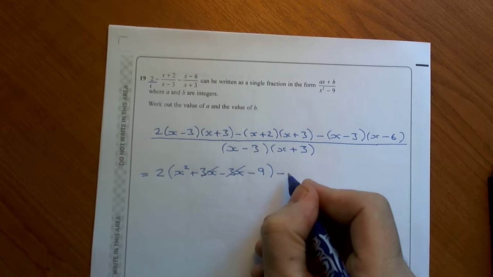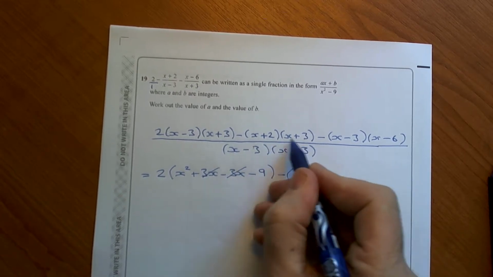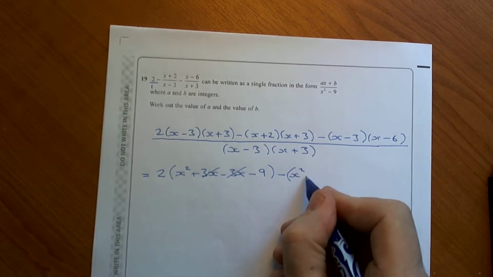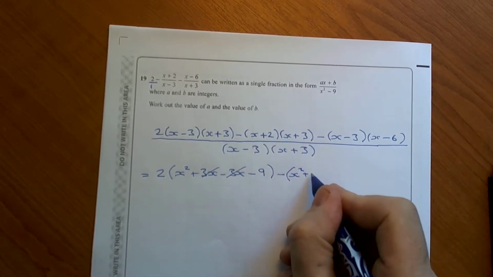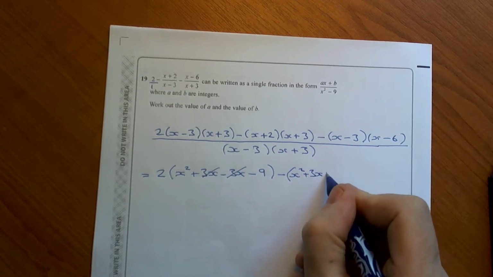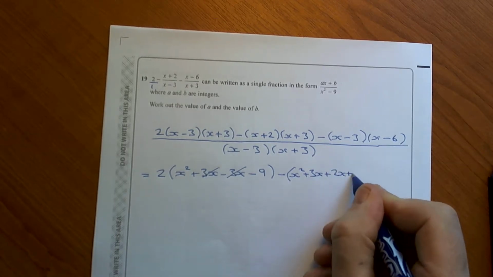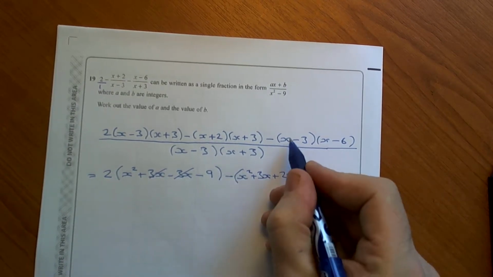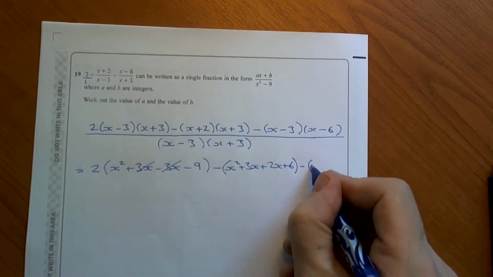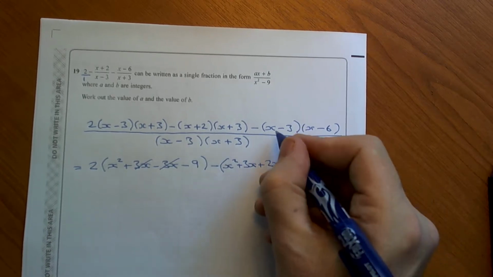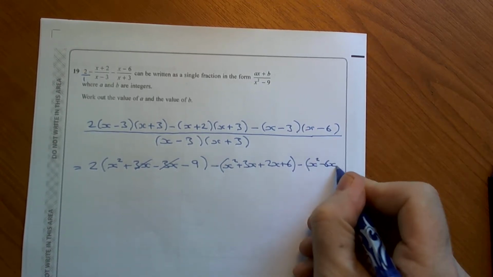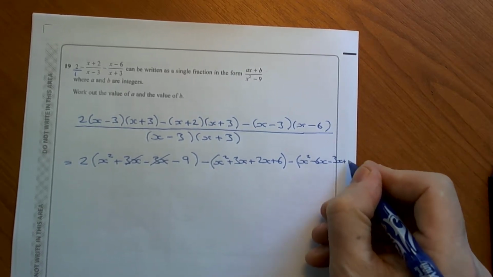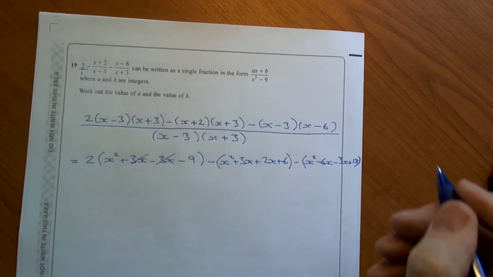Then I've got minus, I'll put another set of brackets, multiply the x plus 2 times x plus 3. So we get x squared, and then the ends, plus 3x plus 2x plus 6. And then I've got minus, I'm going to multiply these last pair of brackets out. So I've got x squared, I would have minus 6x, minus 3x, and finally the end plus 18.